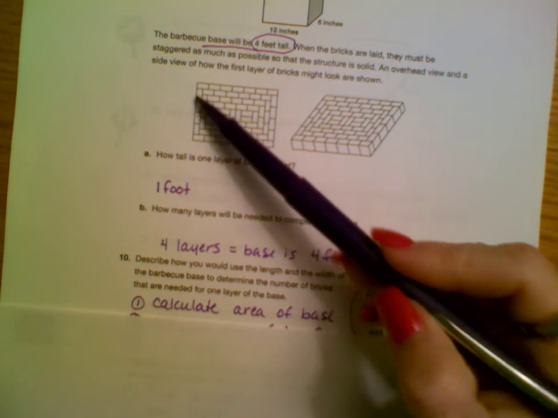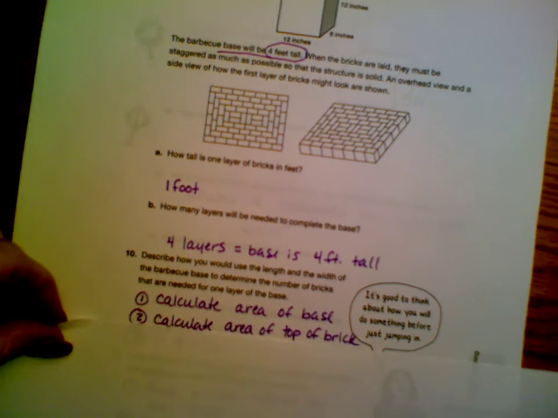So now they want us to describe how we would use the length and width of the barbecue base to determine the number of bricks that are going to be needed. So first thing I need to do would be to calculate the area of the base, which we've done already.